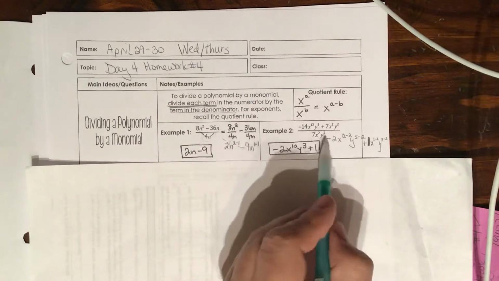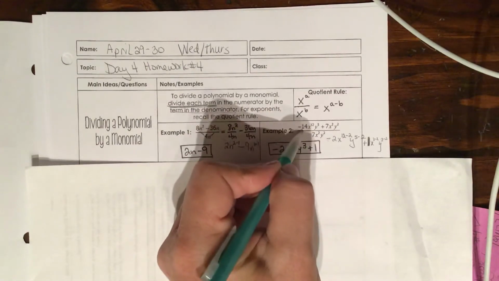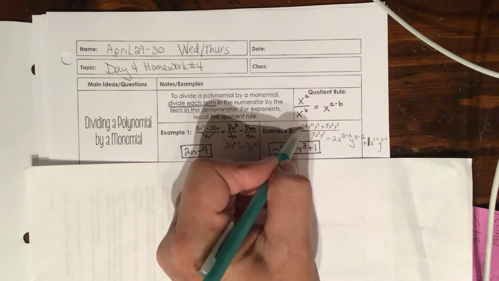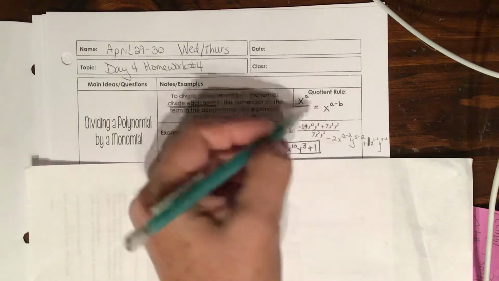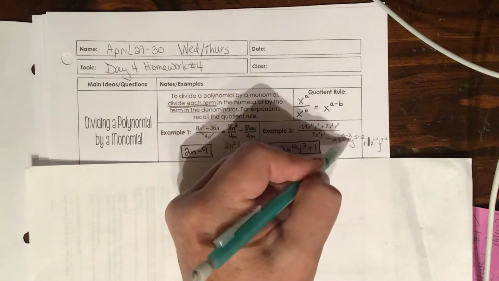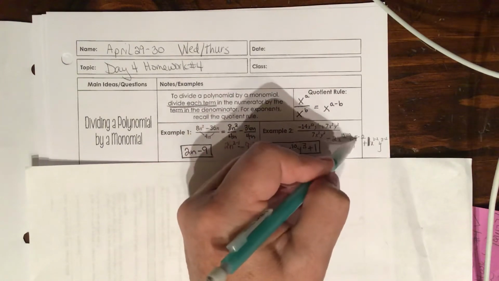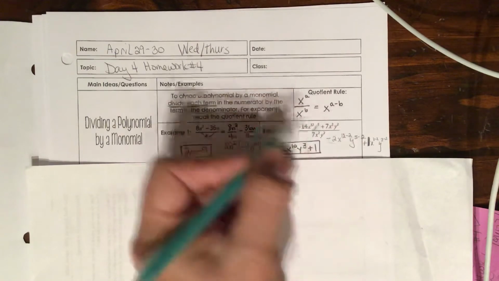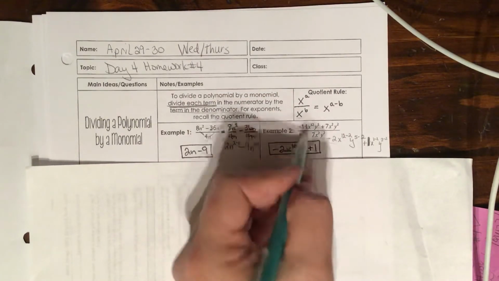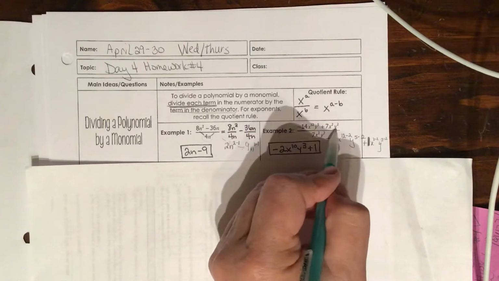Here, you take your 7x squared y, and divide it into 14. So you have 14 divided by negative 7 is negative 2. Take your x, 12 minus 2, y, 5 minus 2, plus 1, x, 2 minus 2, y, 2 minus 2.